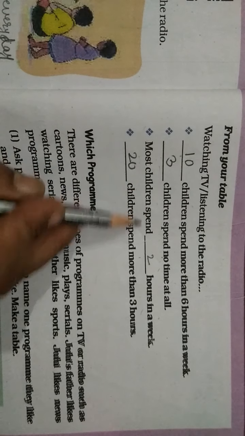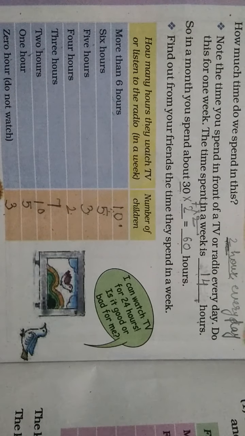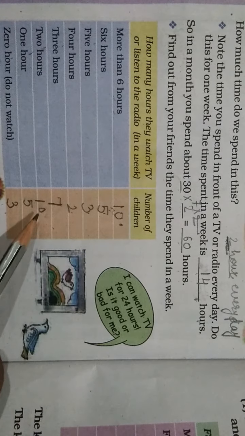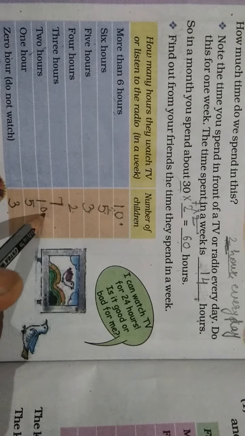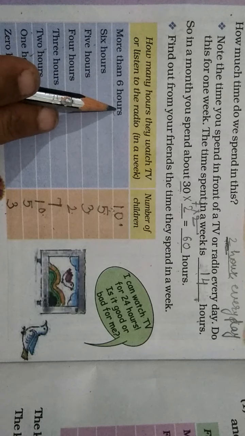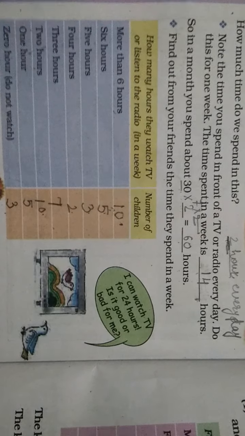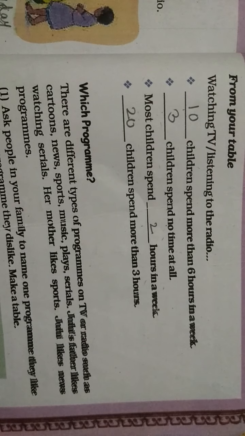Here 3 children spend no time at all in watching TV. Most children spend dash hours in a week. Now most children spend, most means maximum number. Here the bigger number is 10 and it is appearing for 2 times, here for 2 hours and more than 6 hours. You can write any one. So here I have written most children spend 2 hours in a week.